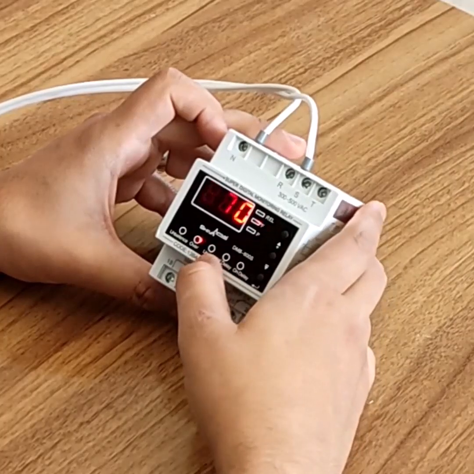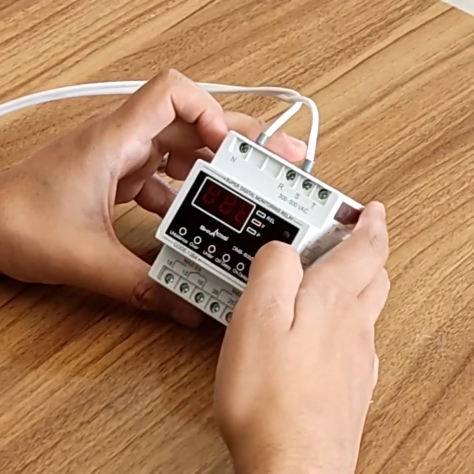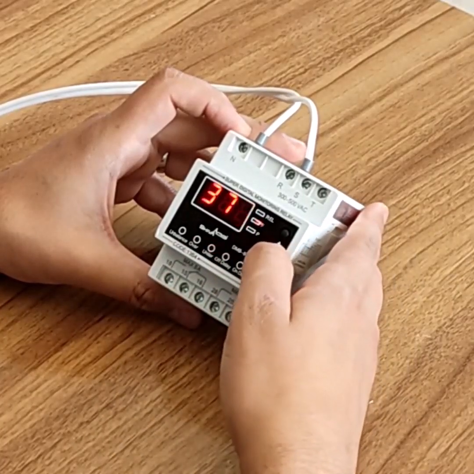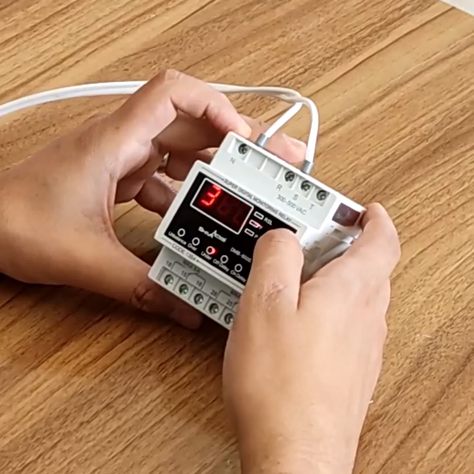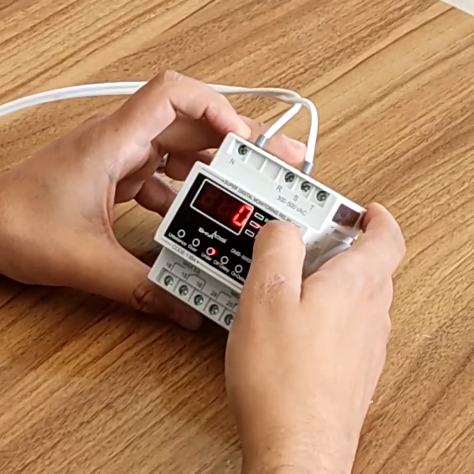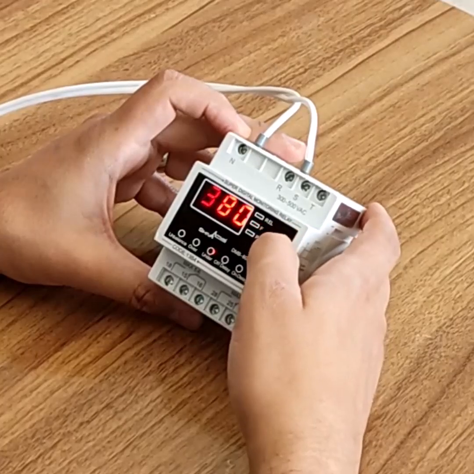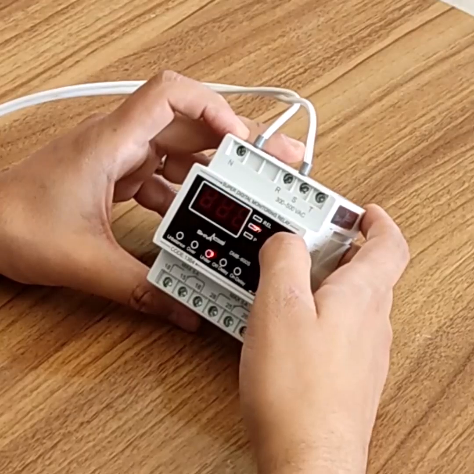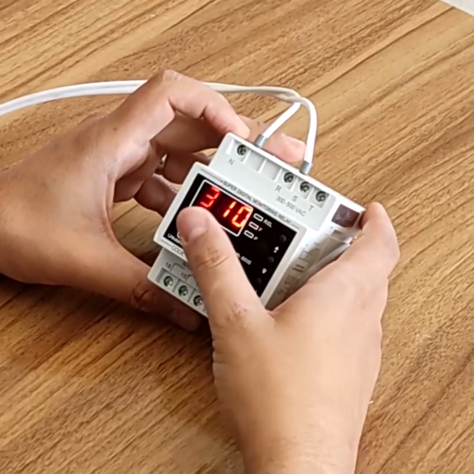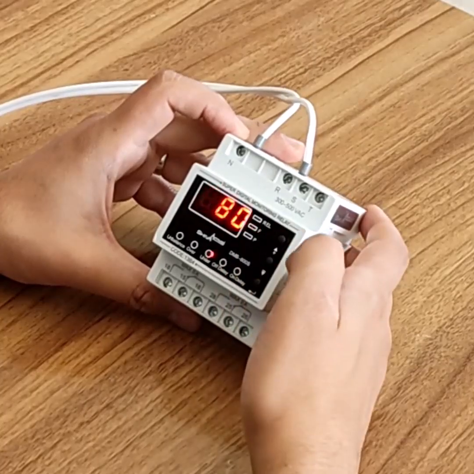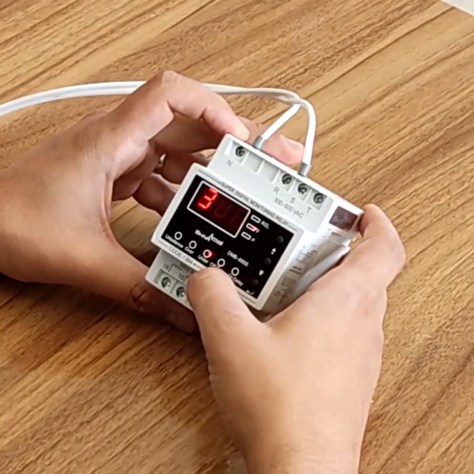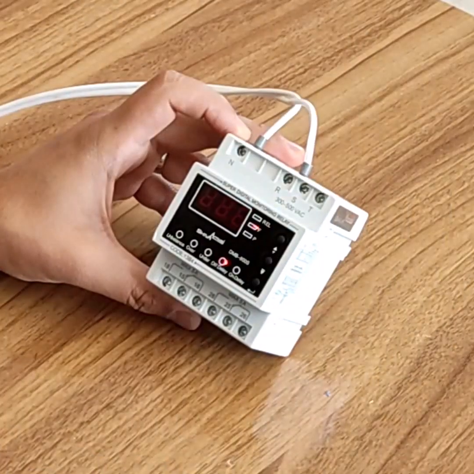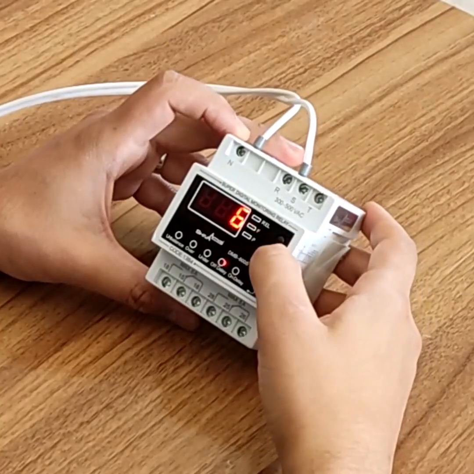The under option is the opposite of the over option, and if the voltage is less than this value, it cuts off the common circuit, which is between 310 and 380. If you set it to 310, if the mains voltage drops below 310, the common circuit will cut off. If you set it to 380, if it becomes less than 380, the common circuit will be cut off.